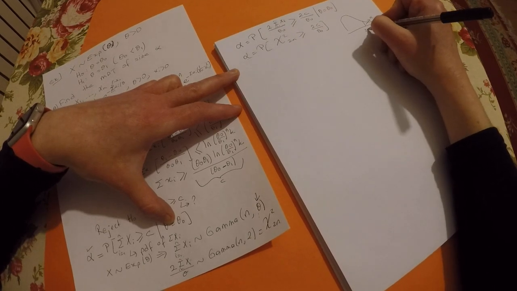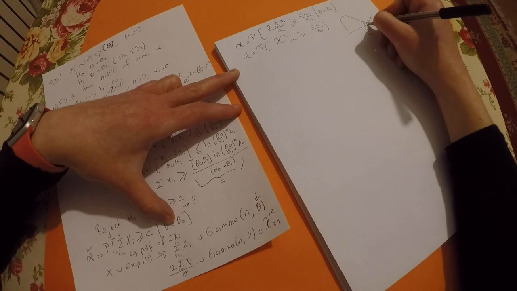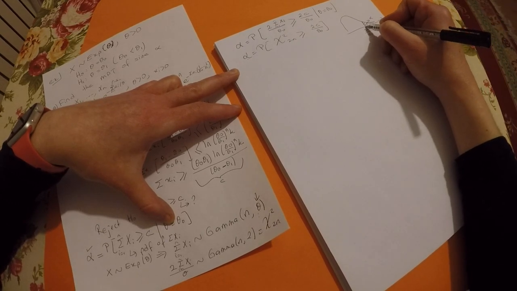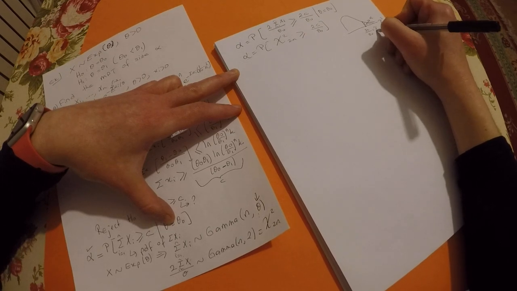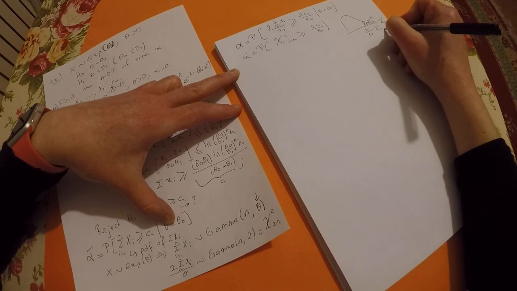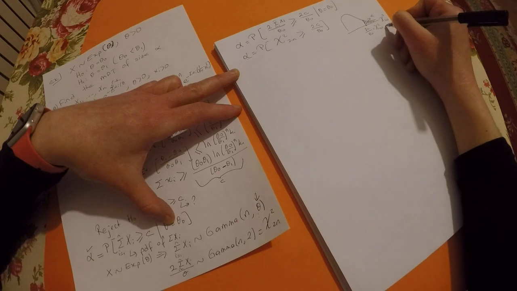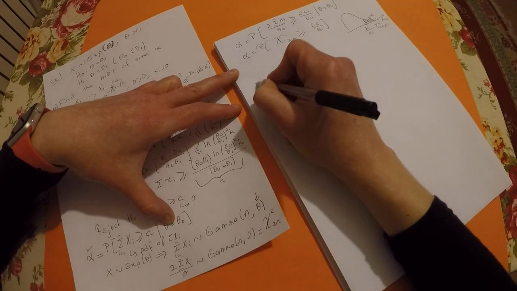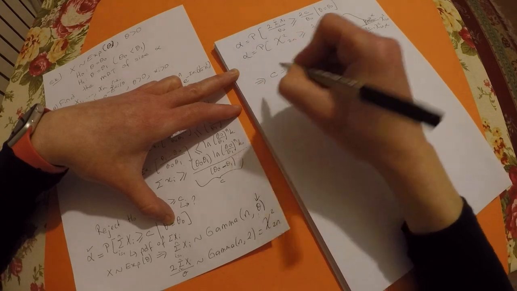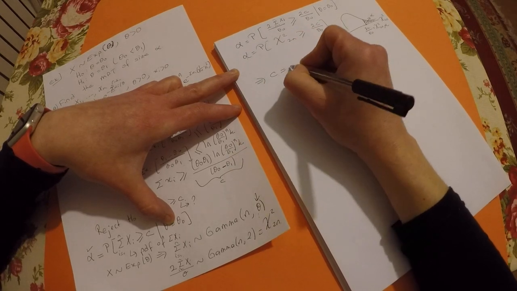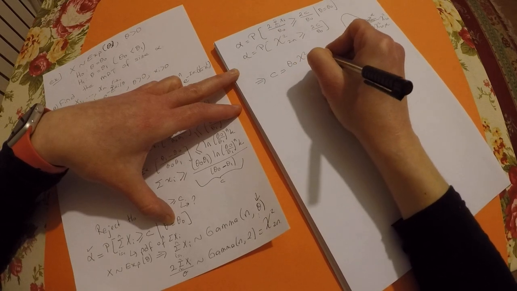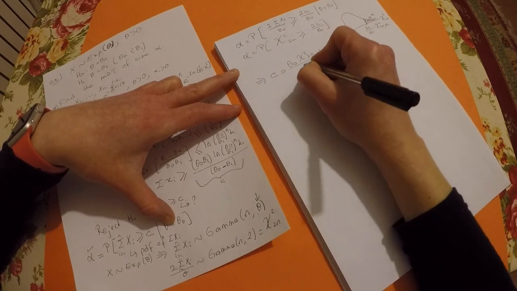We know that alpha is small, and for the chi-square distribution, this point is the chi-square with 2n degrees of freedom where the upper tail probability is alpha. Then we can easily define the value of c. Our unknown c will be theta 0 chi-square 2n alpha over 2.